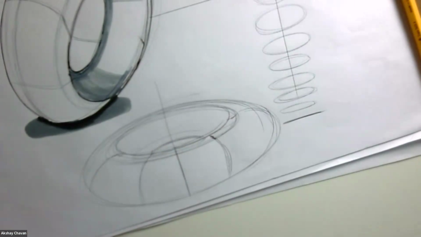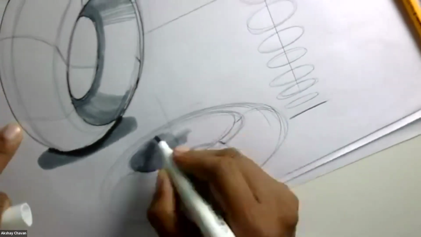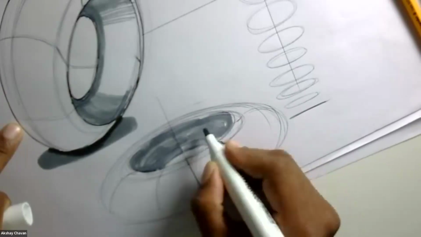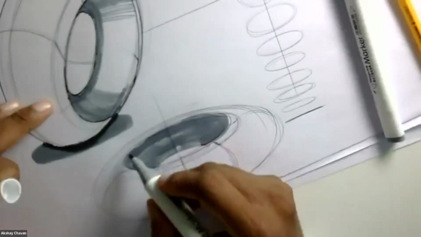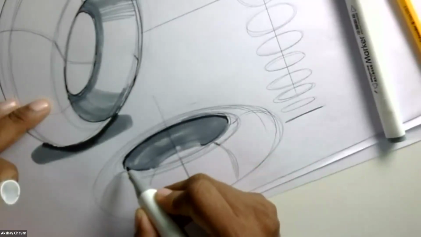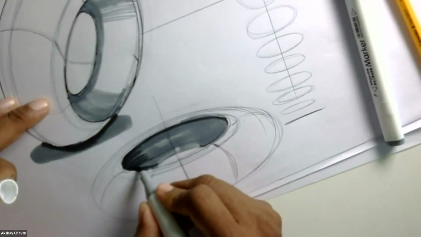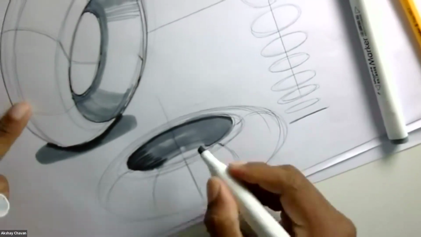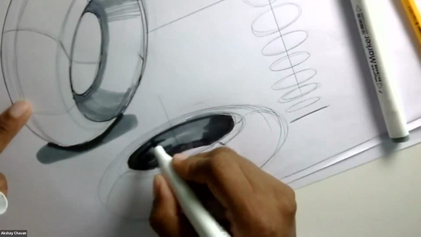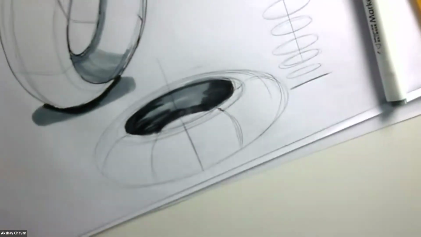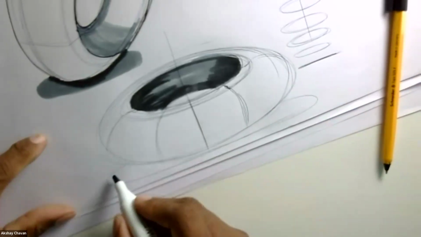I will darken the inner surface. Similarly, to show it resting on the ground, I'm going to add the shadow below it.